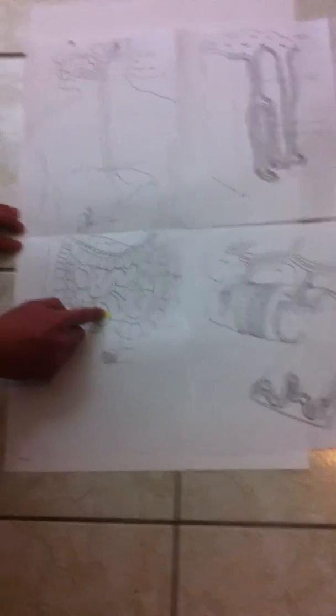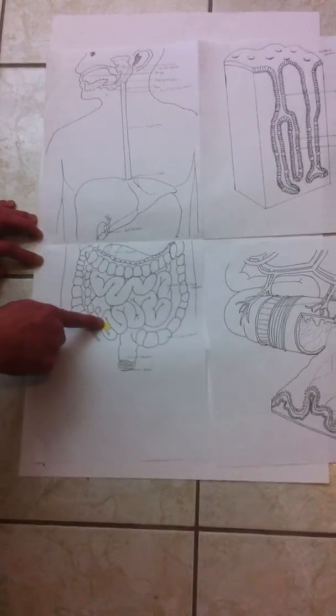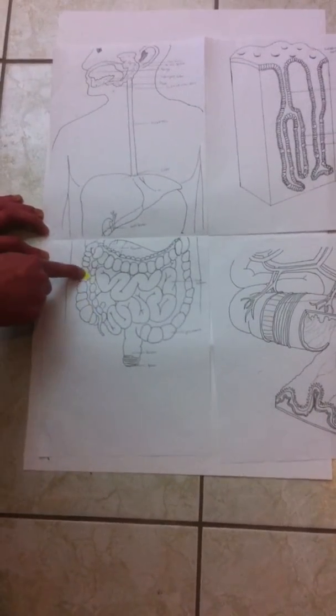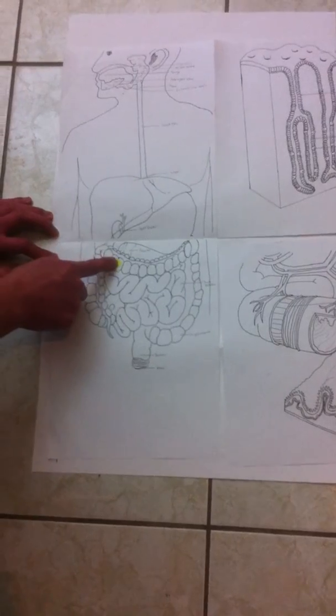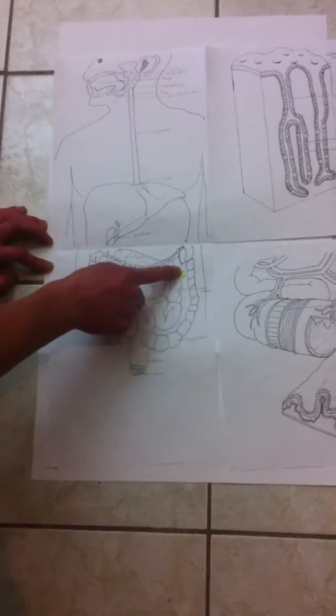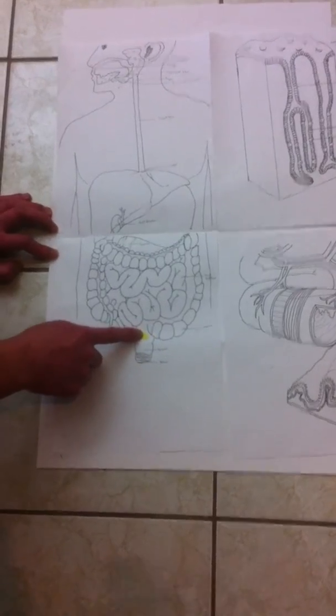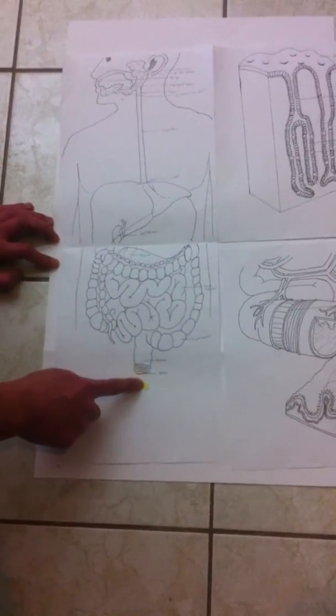After the food particle goes to the end of the lumen, it goes into the large intestine, where water is absorbed, and it goes to the colon. All that turns the food particle into feces, which is stored in the rectum, and then it goes out through the anus.